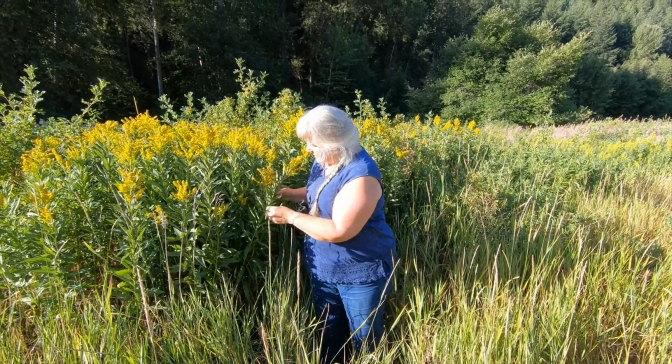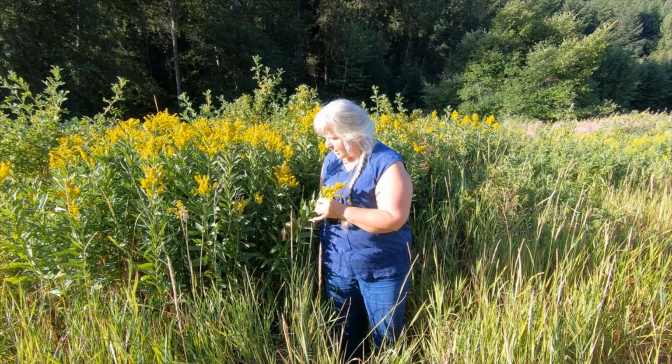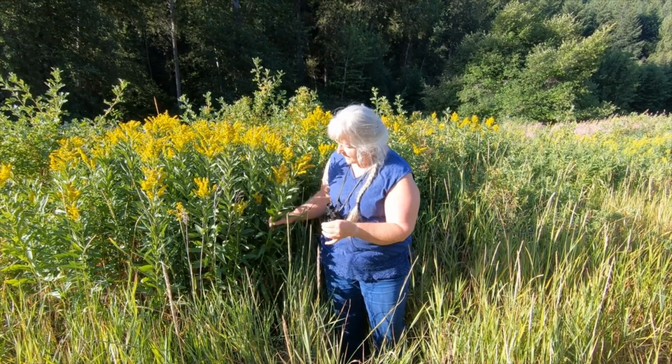The leaves on the goldenrod are very long and slender. They're called lanceolate or lance shaped, and they have teeth on the edges. They're in an alternate arrangement on the stem instead of opposite, so that helps you identify it.